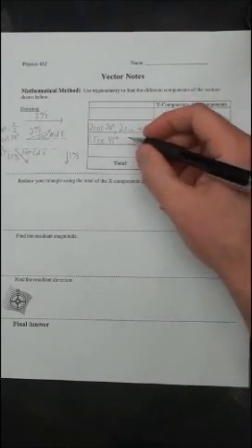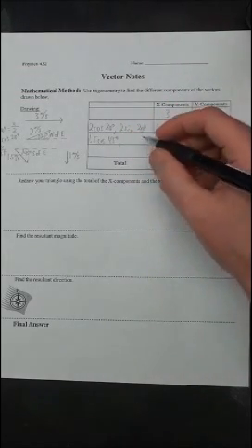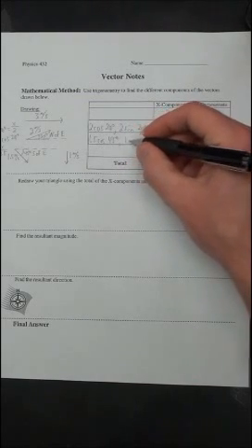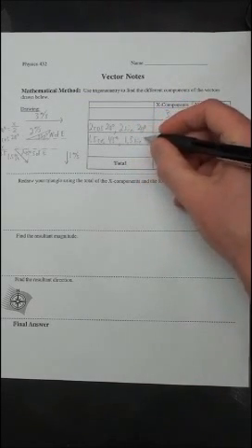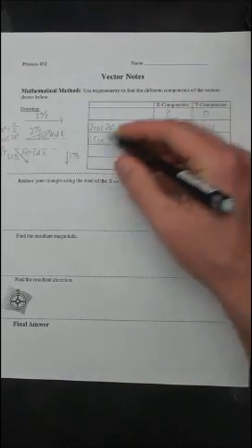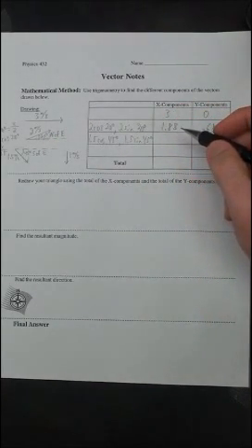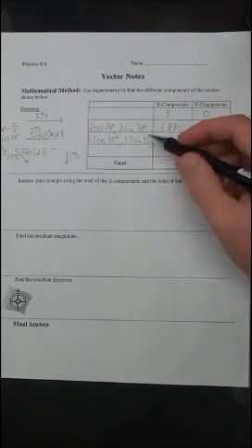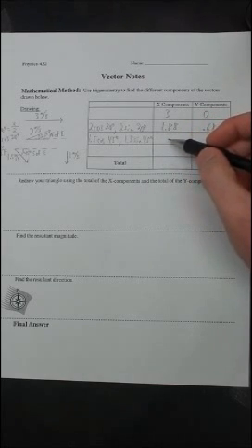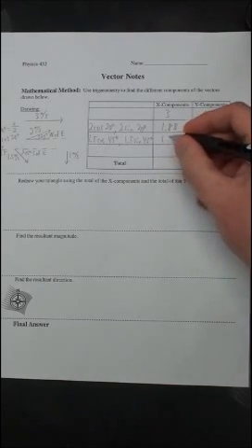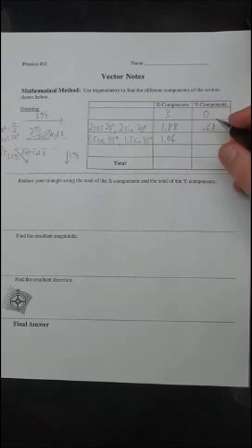And for those that know enough about trig and remember it, you'll remember that 1.5 sine of 45 would give you the other side, and those two will be the same for a 45, 45, 90 triangle. So then we can go over here, punch it in your calculator, and you get 1.06 for the x component and 1.06 for the y component.